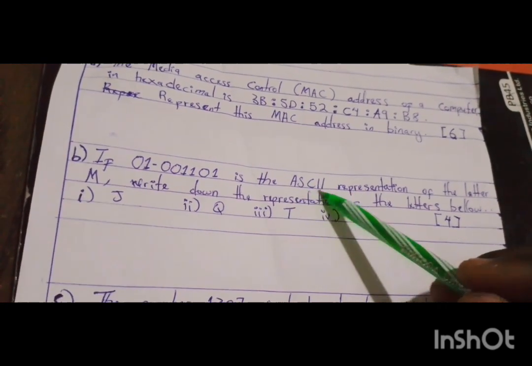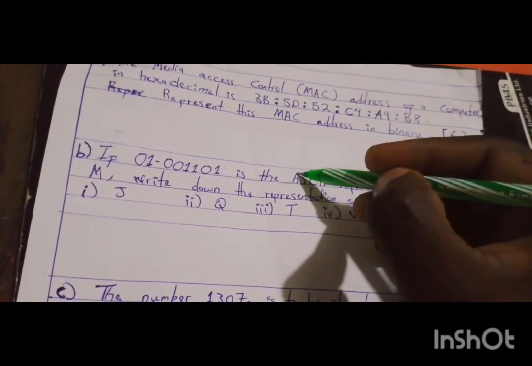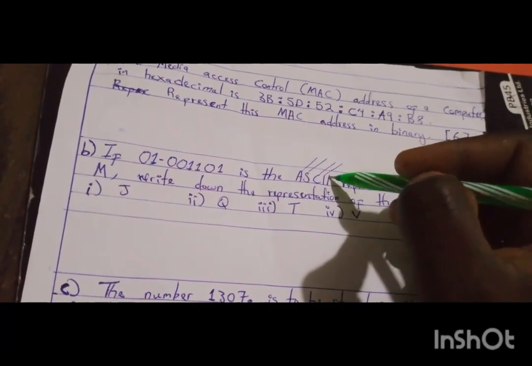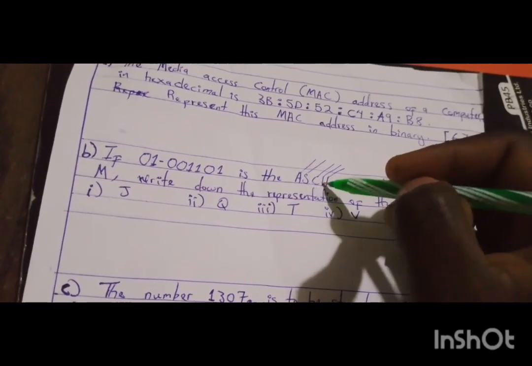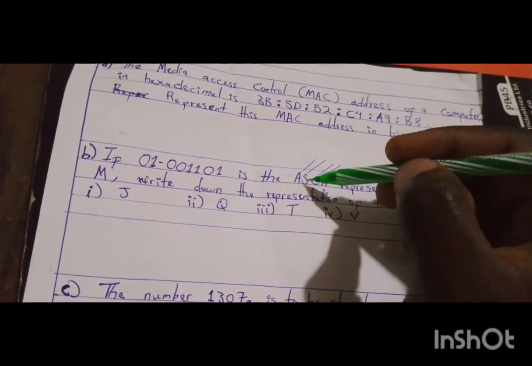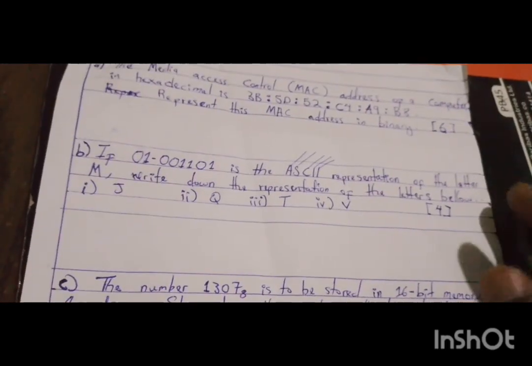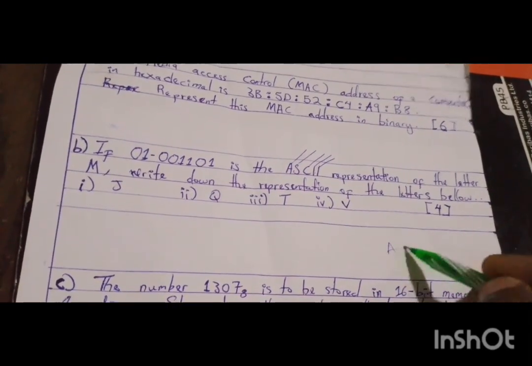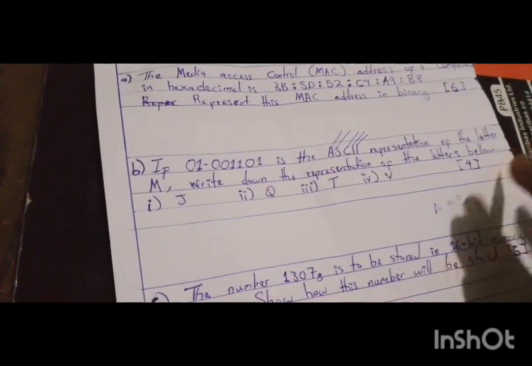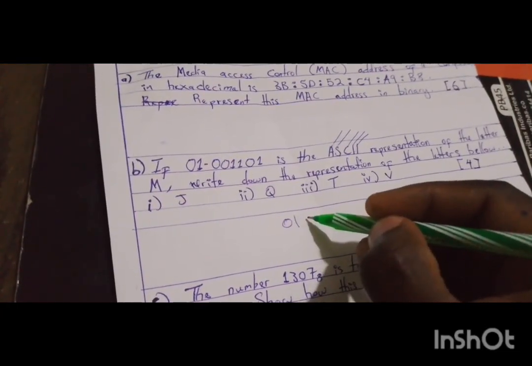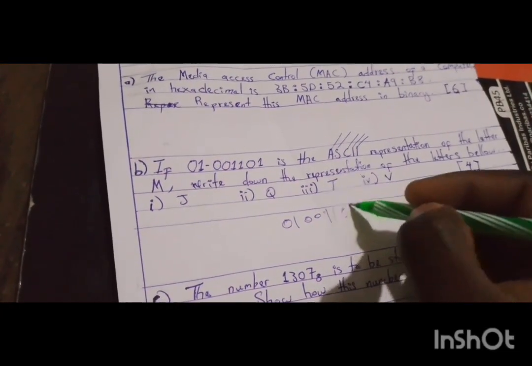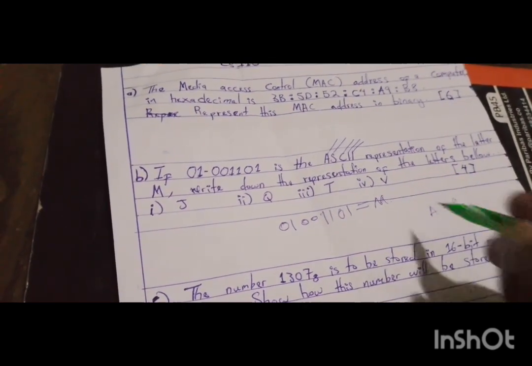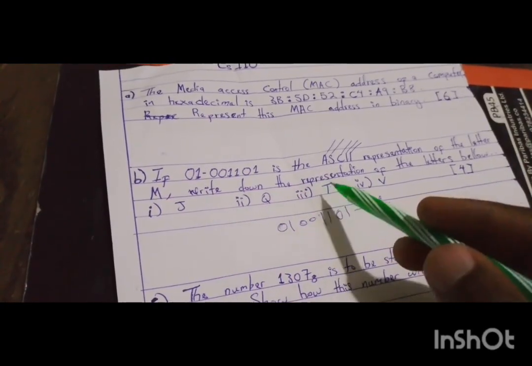So this is an abbreviation. This abbreviation stands for American Standard Code of Information Interchange. So this is a representation, the same way we can say that A is equal to 1. So in this case, they've told us that 01001101 means M. So find the other numbers like J, Q, T, V.